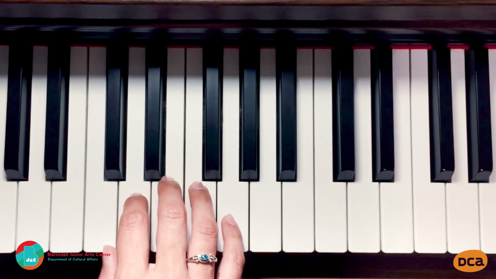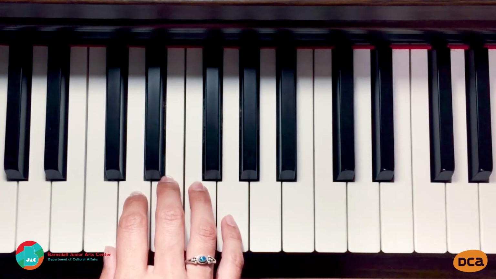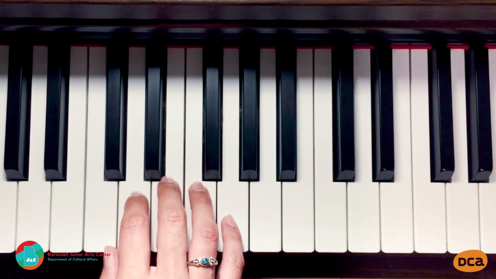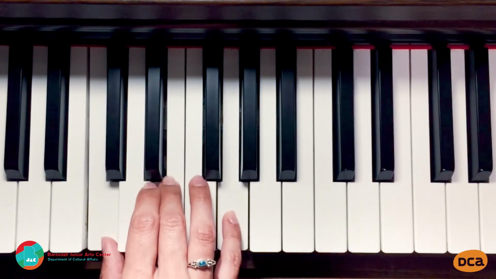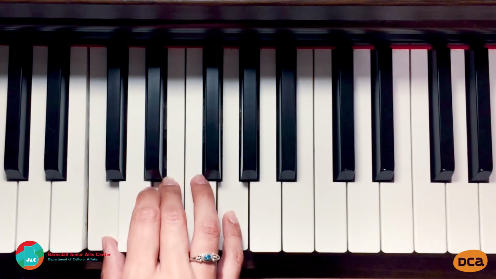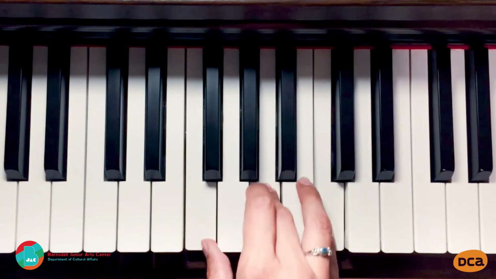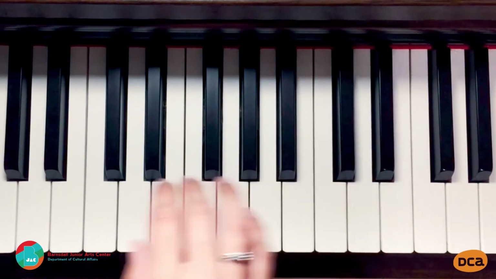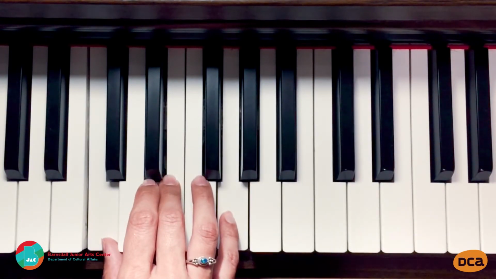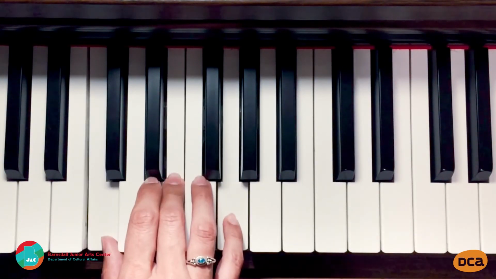Let's add a rhythm to this chord progression. 1, 2, ready, go. C, 2, 3, 4, F, 2, G, 2, C, 2, 3, 4, 5, 6, 7, 8.